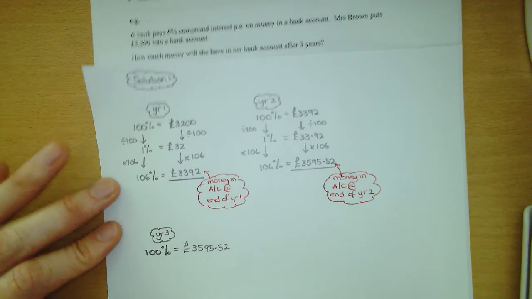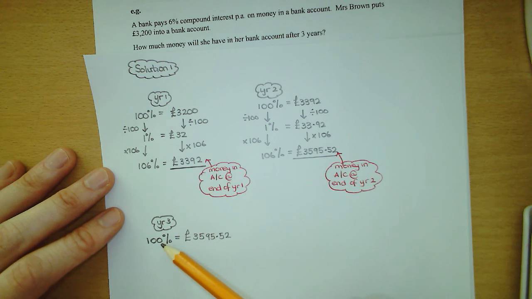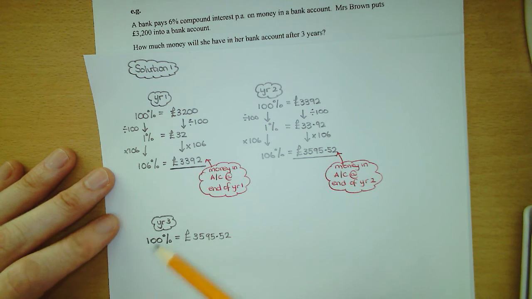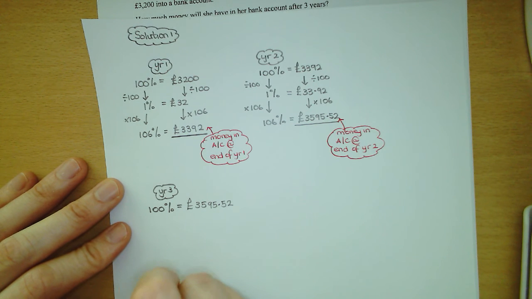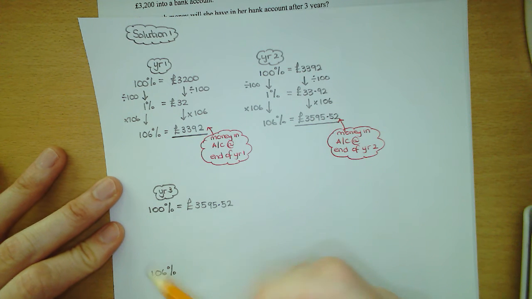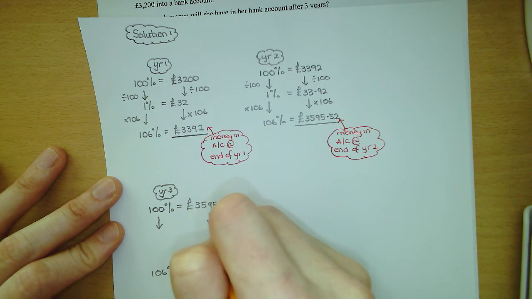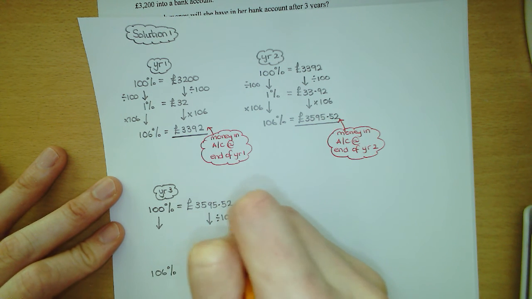So again, they give her 6% compound interest. So if she starts the year with 100%, she's going to finish the year with 106%. So again, we've got to get from 100 to 106. So we're going to divide both sides by 100. That's going to get us 1%.